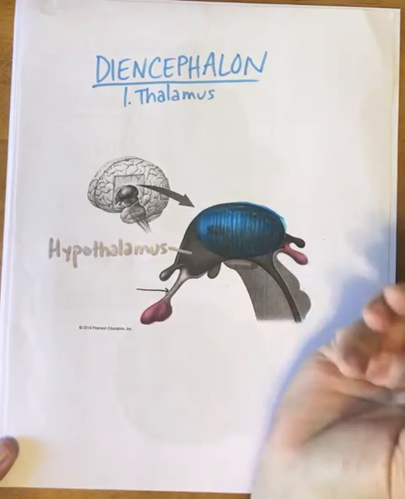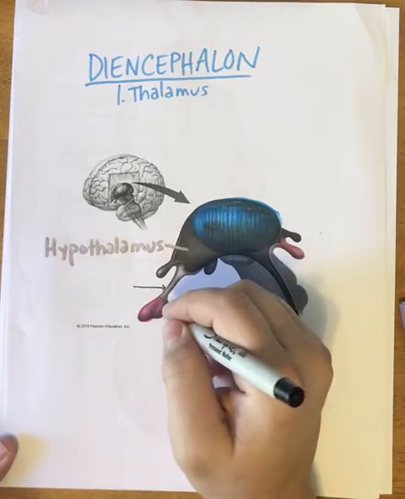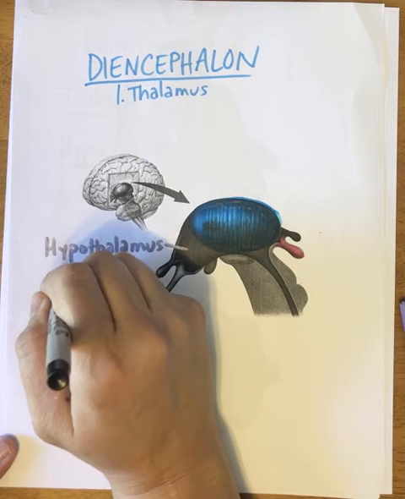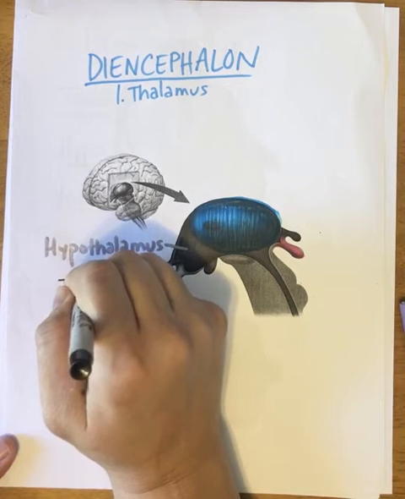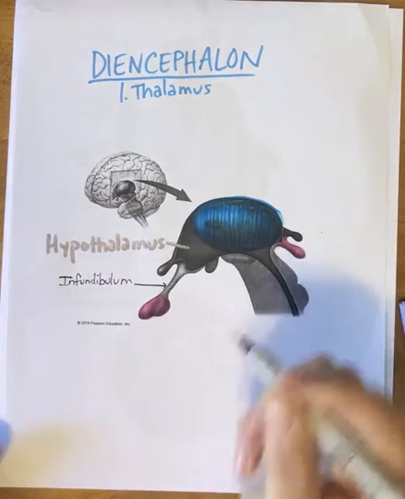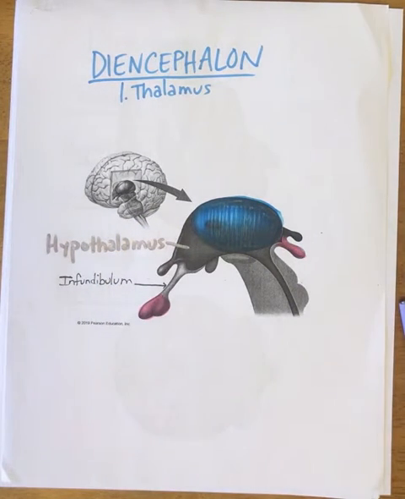The stalk that connects the hypothalamus to the pituitary is called the infundibulum. The gland connected to the hypothalamus is called the pituitary gland.